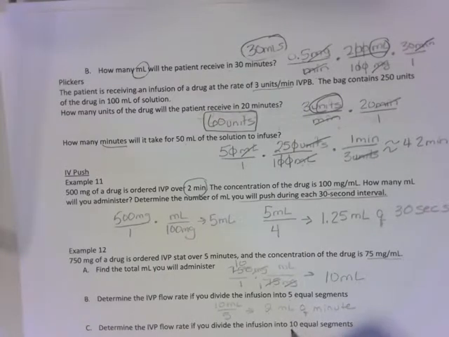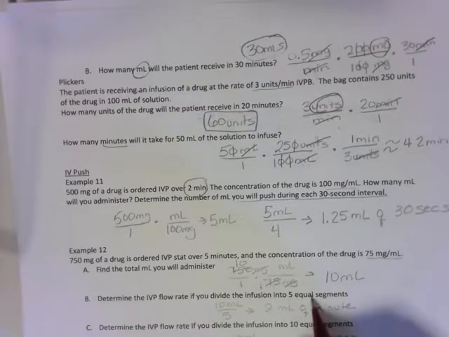If we're dividing it into 10 segments, that would be 10 mLs divided by 10 segments, which is 1 ml, and that's going to be every 30 seconds. If we divided it by 5 and it was every minute, we divide that in half again, we're going to get basically every 30 seconds.